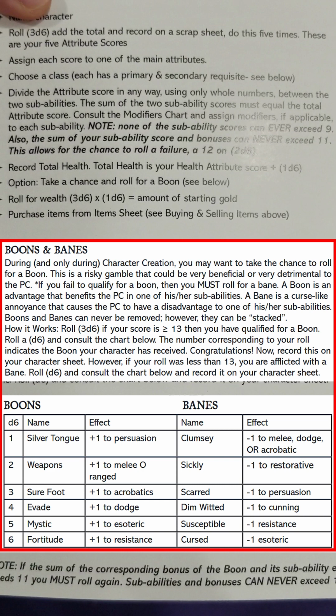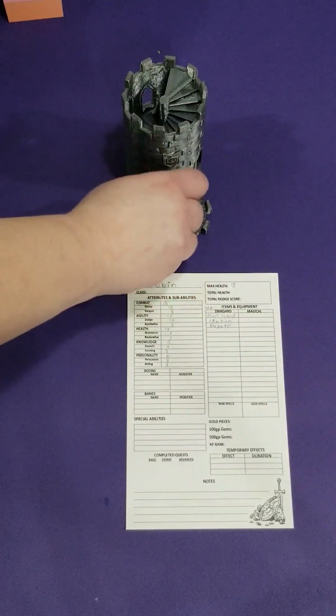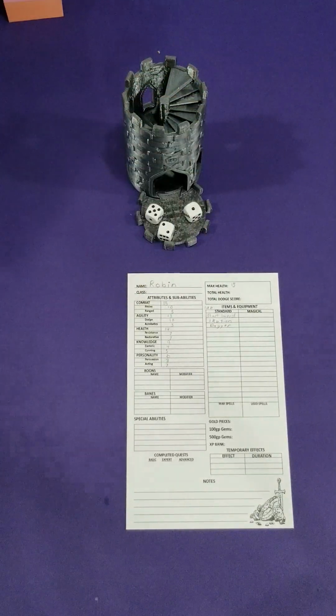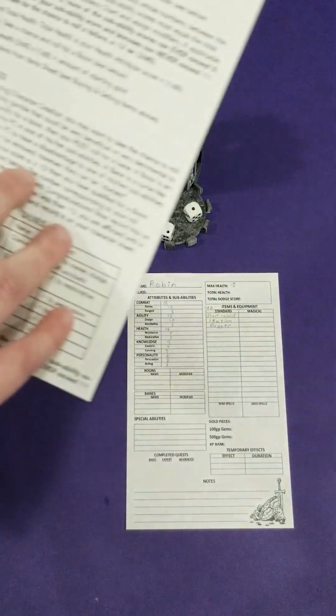And then I will roll a d6 and consult the chart below. If my roll is less than a 13, I am now afflicted with a bane. So then I will have to roll a d6 and consult the chart below and record the bane on my character sheet. So hopefully I get a boon instead of a bane. So I'm going to roll my 3d6. So I rolled an 8, which means that I got a bane.